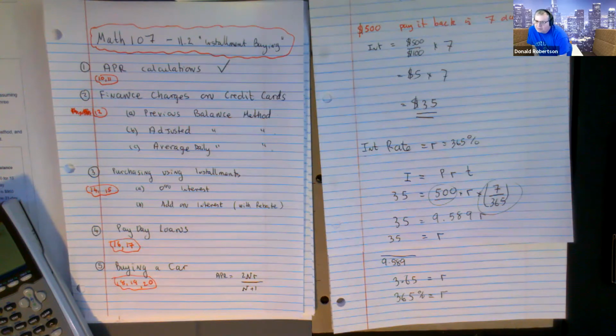Who in their right mind would use a payday loan? Is it just desperate people who don't have a bank account, don't have a credit card, and just need that money? I can't think of anybody else who would use it.